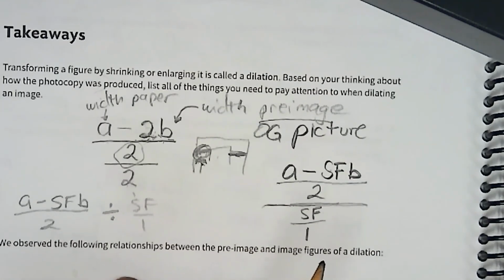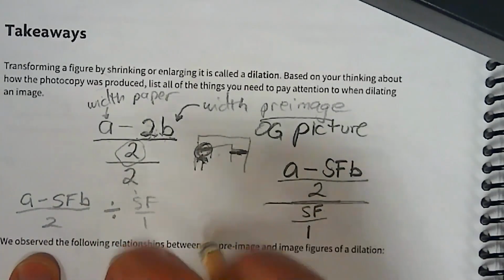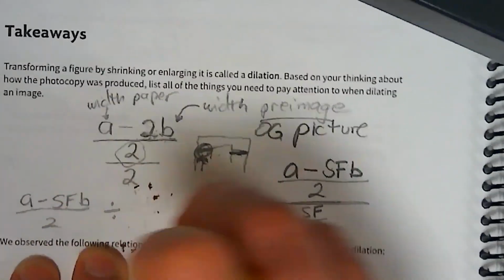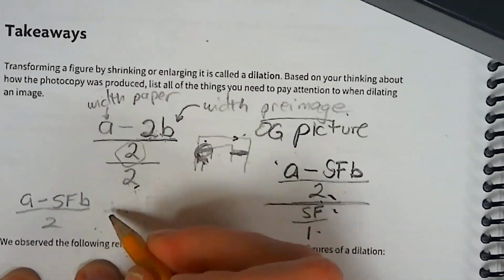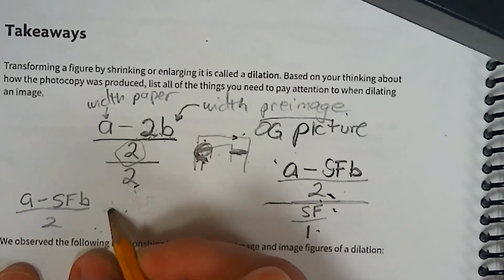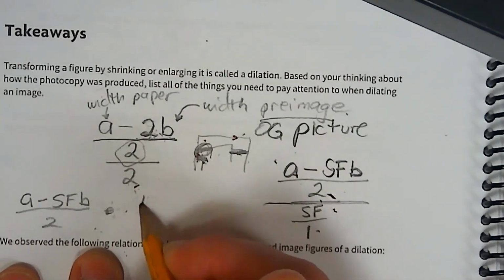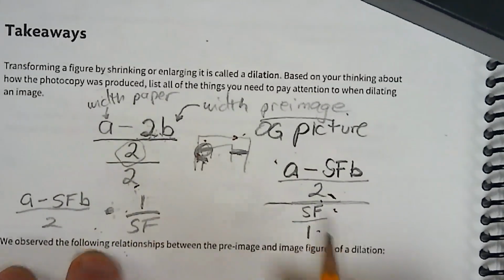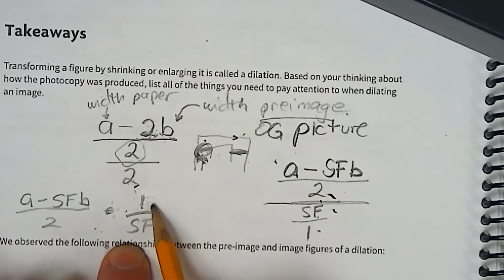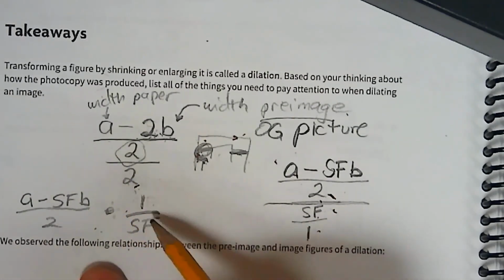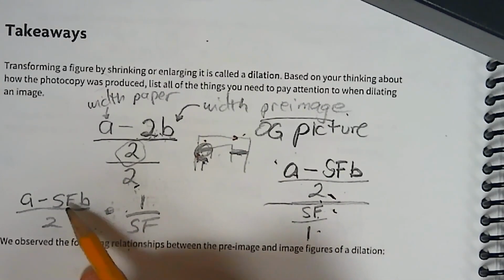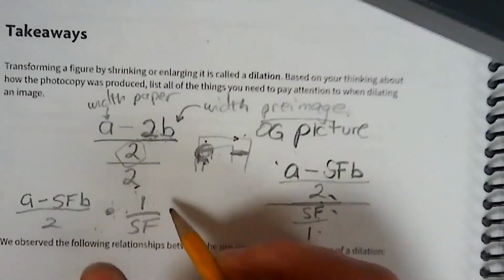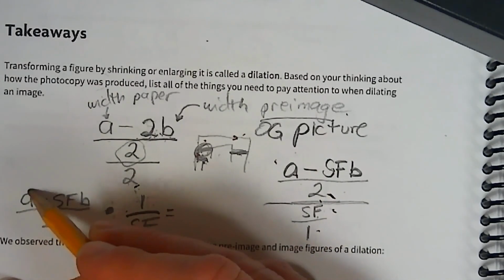But what did your teacher tell you about dividing fractions? Flip the fraction, switch the action. Because dividing by a fraction is the same as multiplying by its flipped over fraction. So see, the bottom is SF over 1, but now I flipped it over, 1 over SF. And now we multiply, and we get 1 times this group.